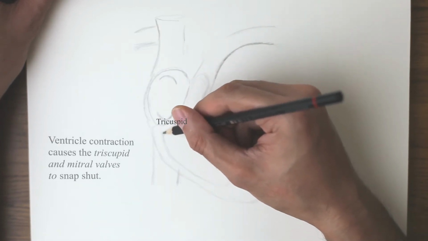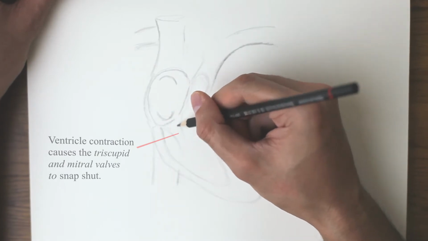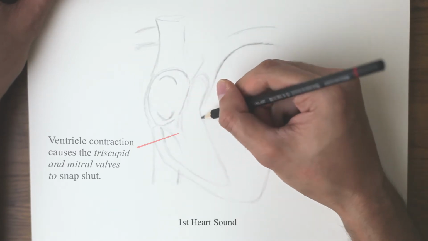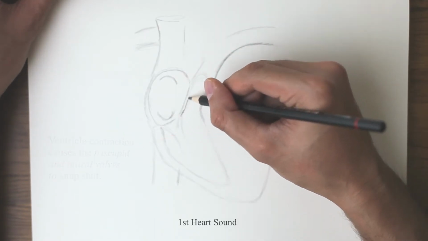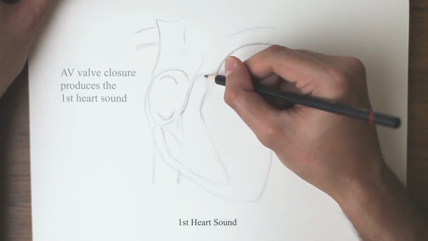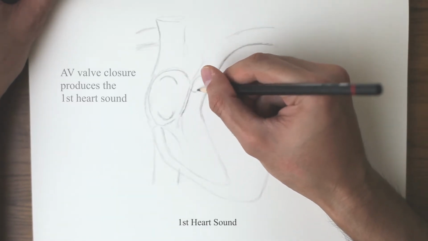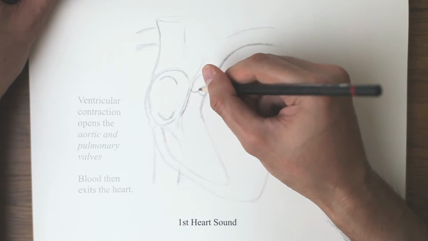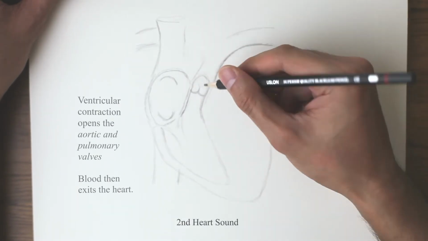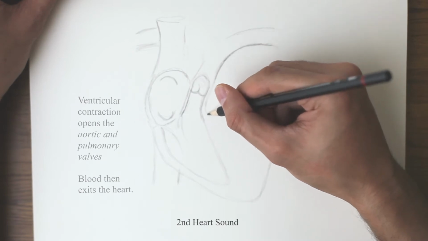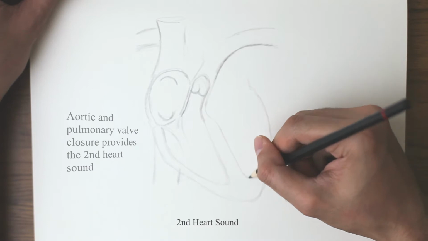Once full, the ventricles contract, which is known as ventricular systole, forcing the tricuspid and mitral valves to close. This produces the first heart sound. Aortic and pulmonary valves open shortly after, and their subsequent closure at the end of contraction of the ventricles produces the second heart sound, the dup.